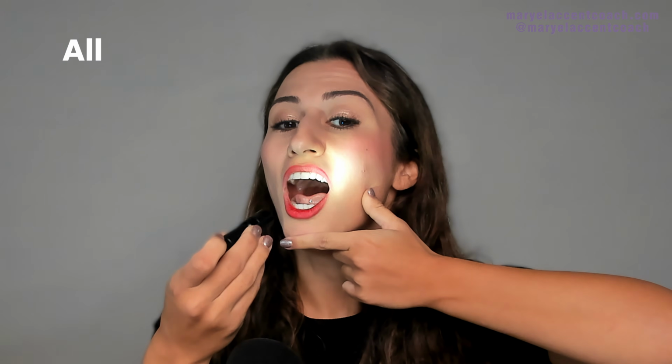I maintain the cupping shape on the L. However, because it's at the end of the word, I don't have to even touch the palate with the tip of the tongue. So not all. Nope. Just have the cupping shape and keep the middle of your tongue in the middle of your mouth. All.